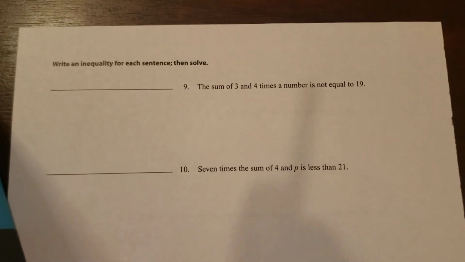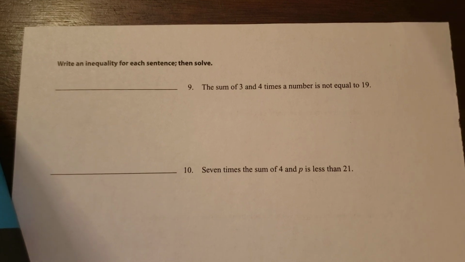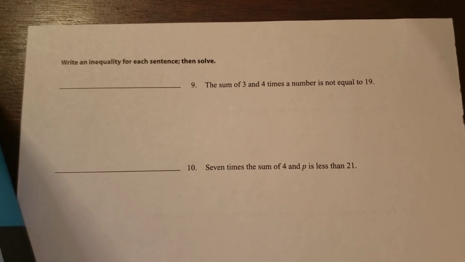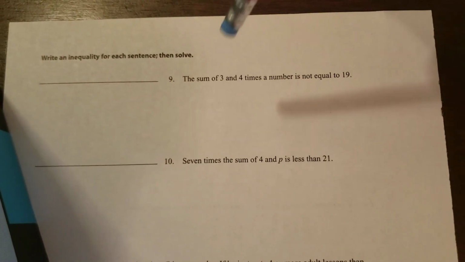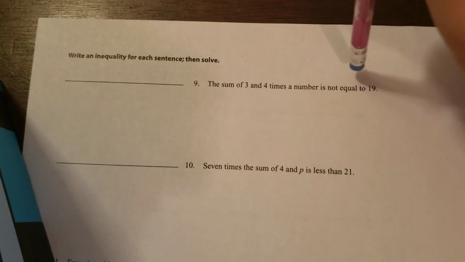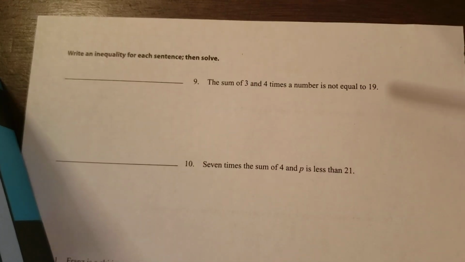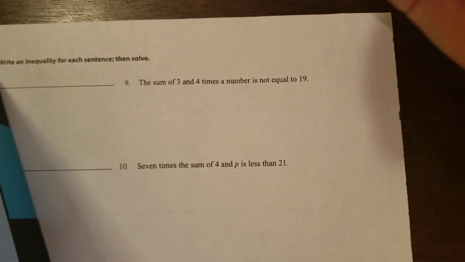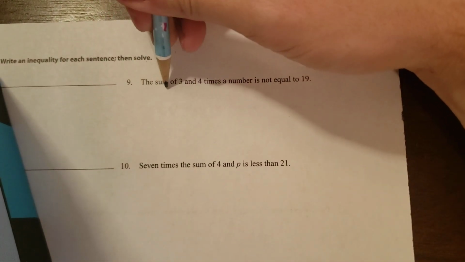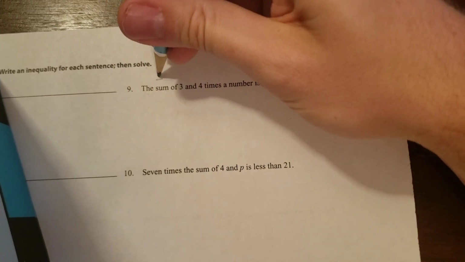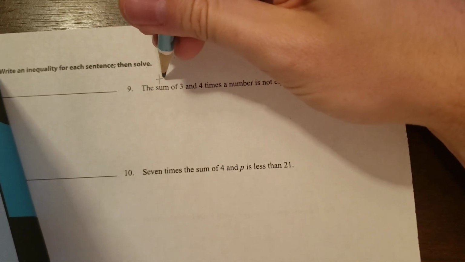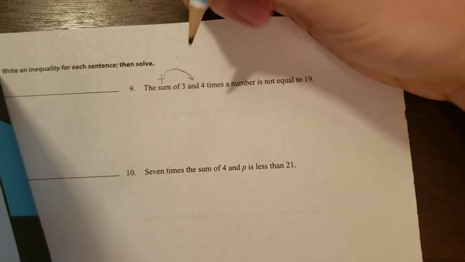On to the back side. Write an inequality for the sentence and then solve. So now I'm doing kind of what the last two sections were, where I'm writing one and then I'm solving it. Now I'm doing both at once. Okay, so number 9, the sum of, okay, again, sum means addition, but I don't have any numbers yet, so I'm going to put that the next time I see "and".